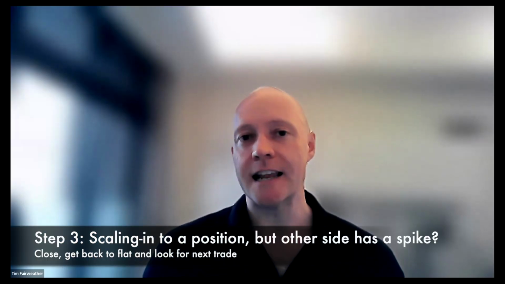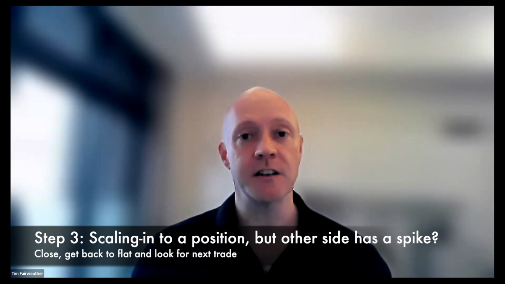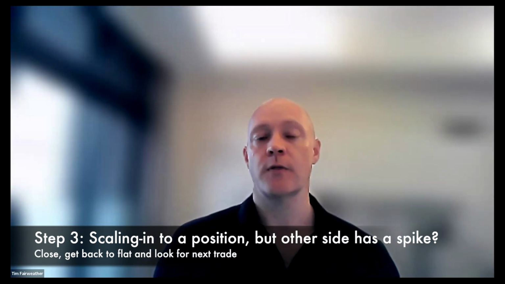The other side of that is if you are scaling into a position and the other side has a spike, then scaling into that trade is a bad idea. So for myself, if I'm in a position and an opposite spike appears, I immediately exit that position because I want to be flat so that I can benefit from the higher probability of a spike in the new direction.